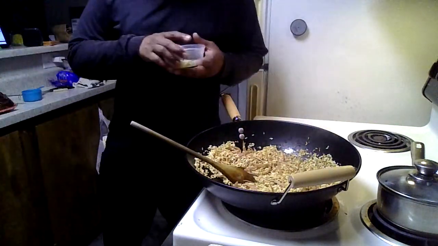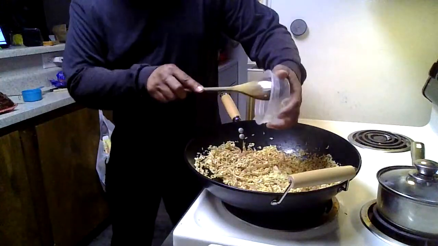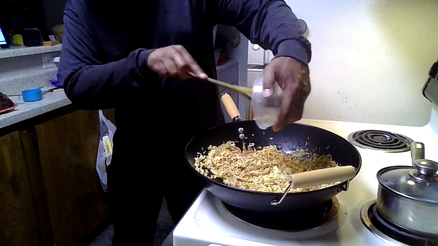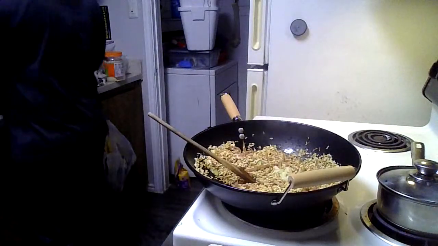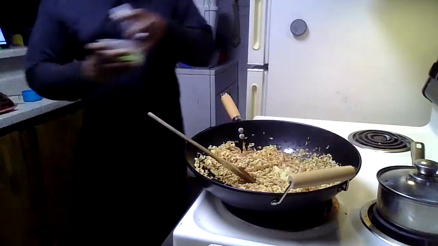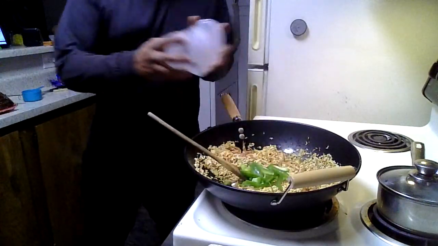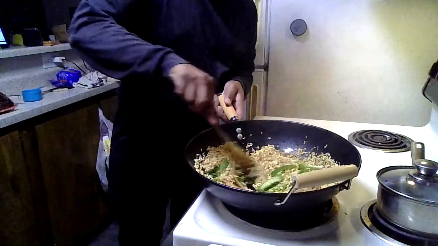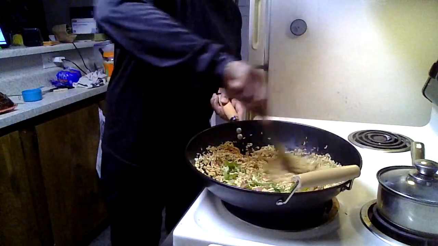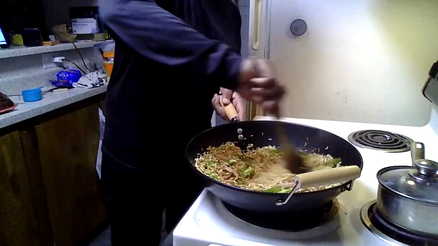So I already put the onions in there. Now I actually need some more onions because I put more rice in there. That was the garlic and that's the bell pepper. I do need to cut some more onions up real quick because I put 2 more cups of rice in there.